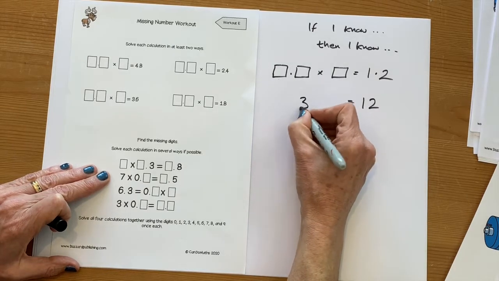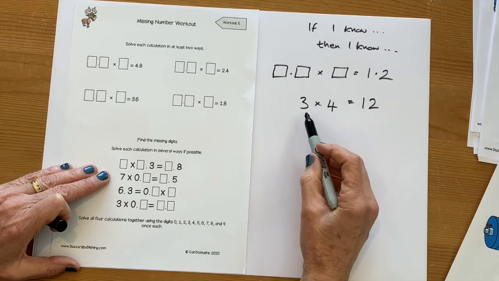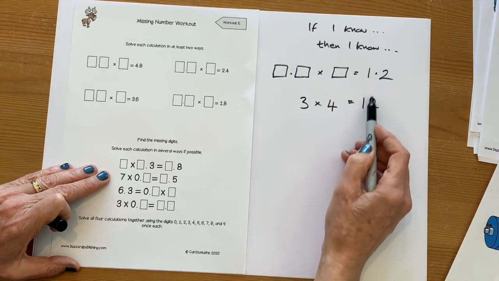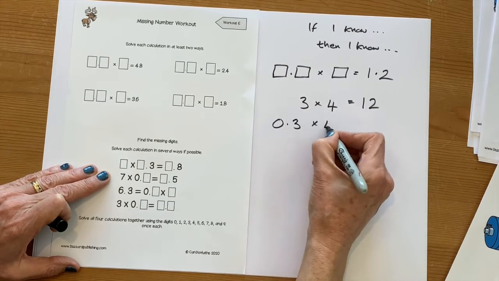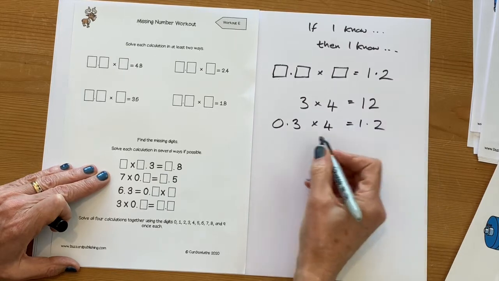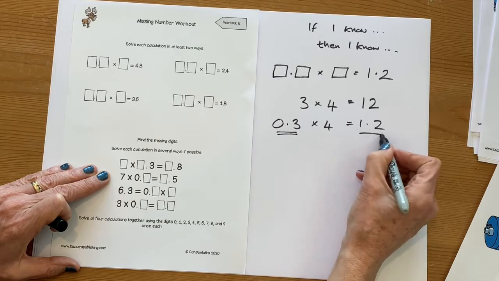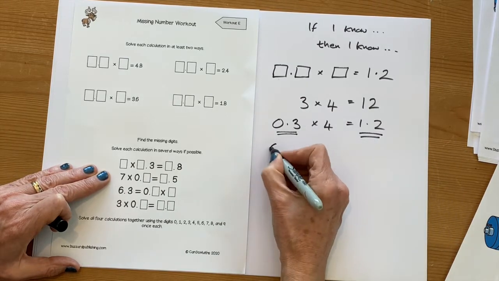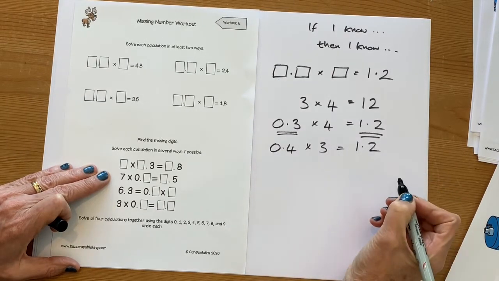Well, I know that 3 multiplied by 4 equals 12. So if I know that 3 times 4 is 12, then I want the answer to be 10 times smaller. So I could do 0.3 times 4 equals 1.2. So because my number here is 10 times smaller, my answer will be 10 times smaller, yeah? So I could also then swap those, couldn't I? I could do 0.4 multiplied by 3 would also be 1.2.